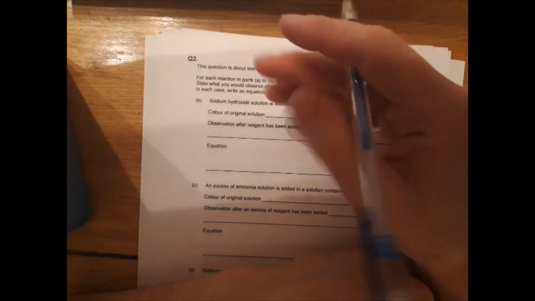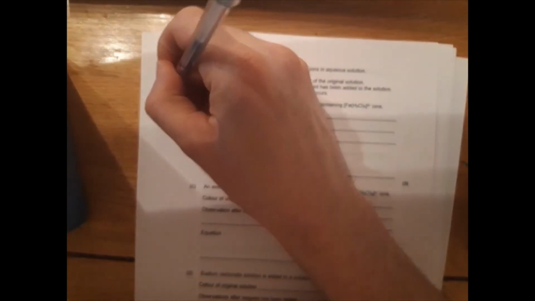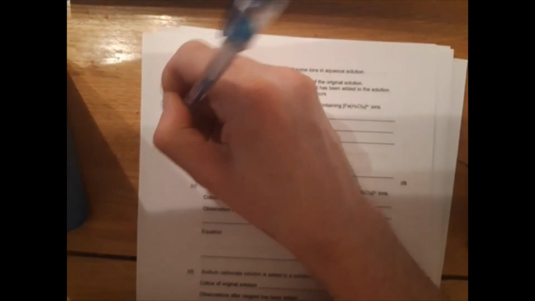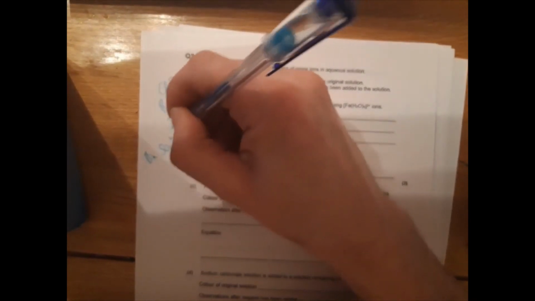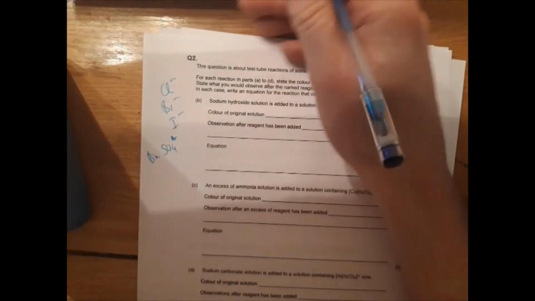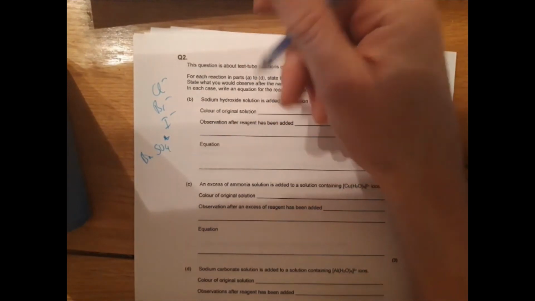This question is about test tube reactions of some ions in aqueous solution. This topic is called Aqua Ions. Included in this, by the way, it's often thrown in with your chloride, bromide and iodide tests with silver nitrate. They might also decide to do some sulfate ion tests with barium from earlier in the course. Anyway, just be aware of that.